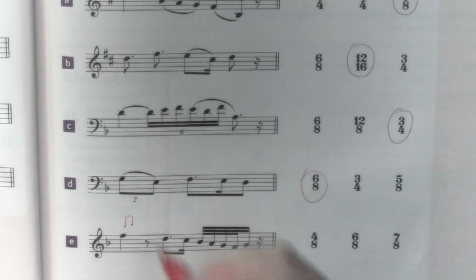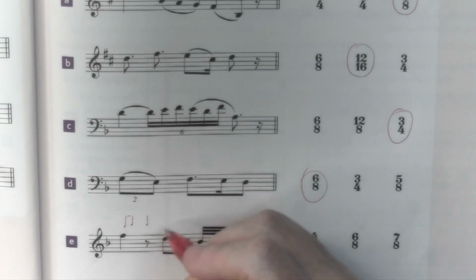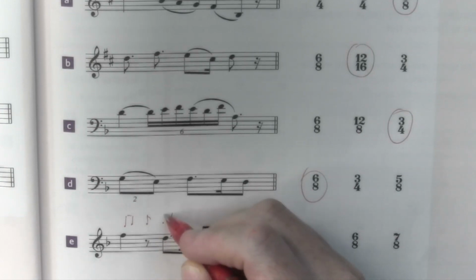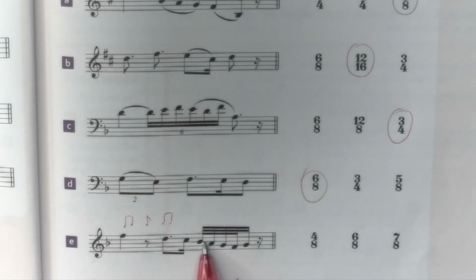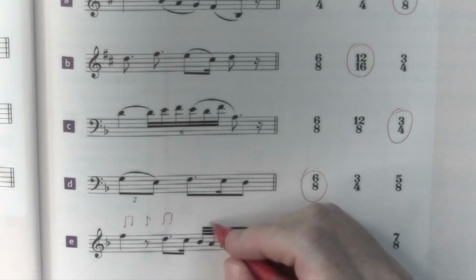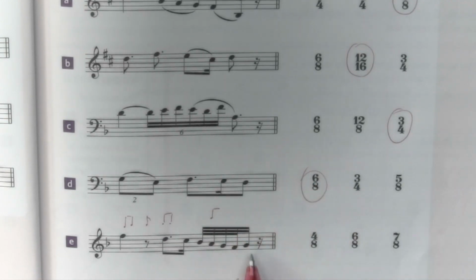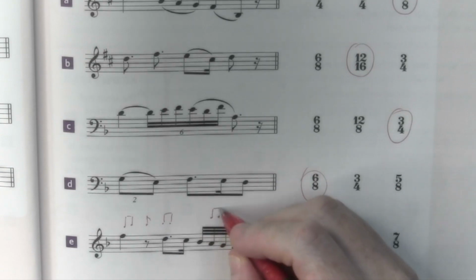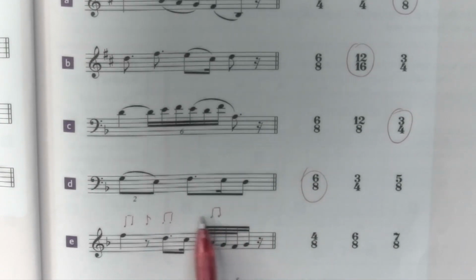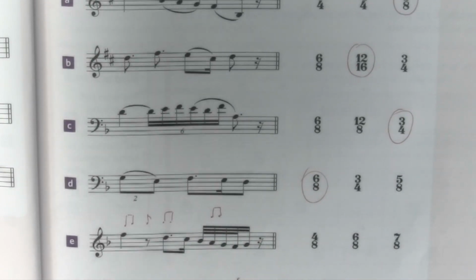1, 2. 1, 1, 2. These are 2 semiquavers equals 1 quaver, and this is another quaver. 2, 4, 6, 7. Here it is.